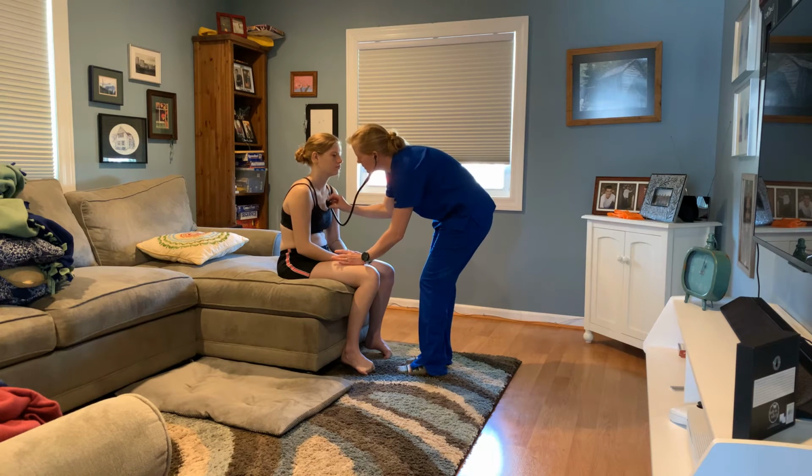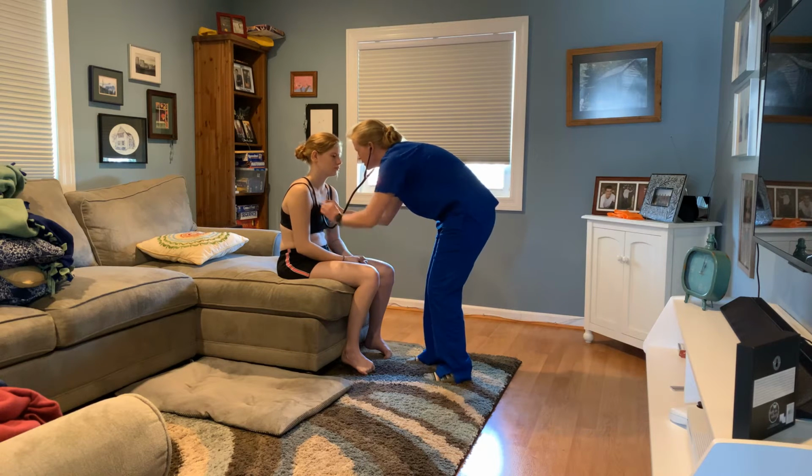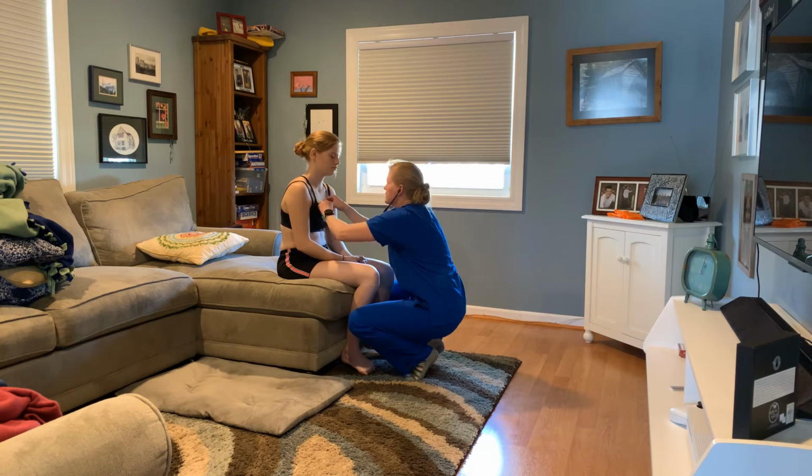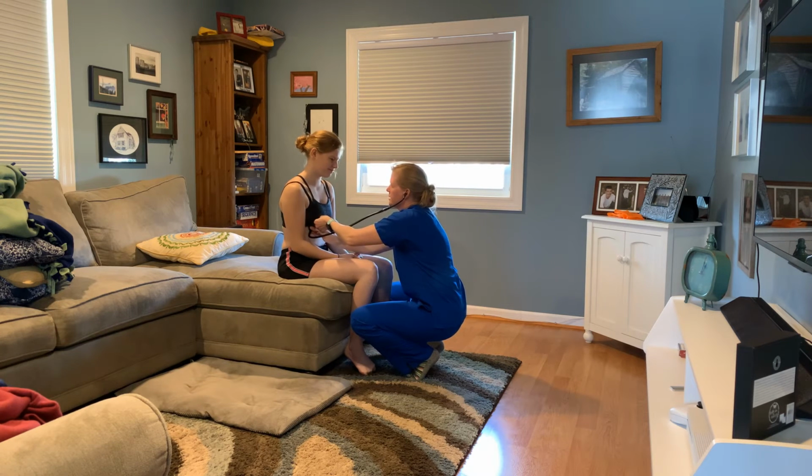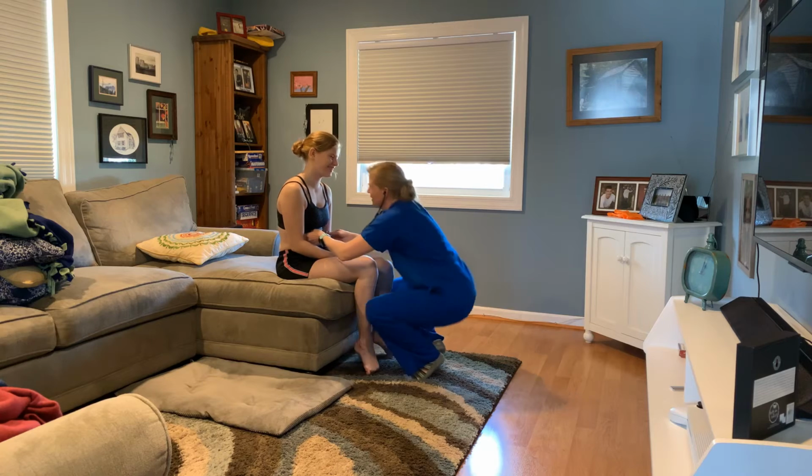Good. And then I would listen to the second place here on both sides. And I would listen to the third place here on both sides. And I would listen to the fourth place here on both sides. And the fifth place here on both sides.